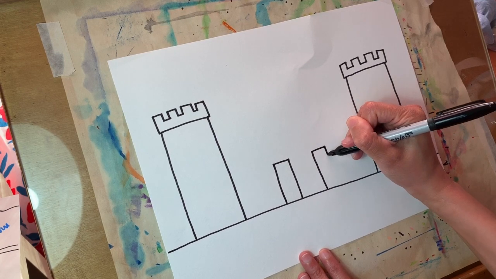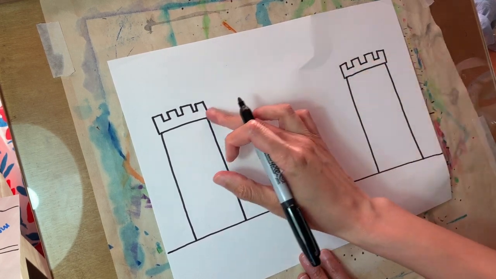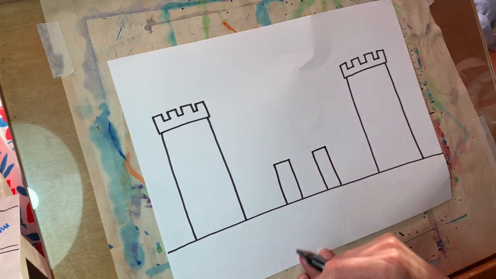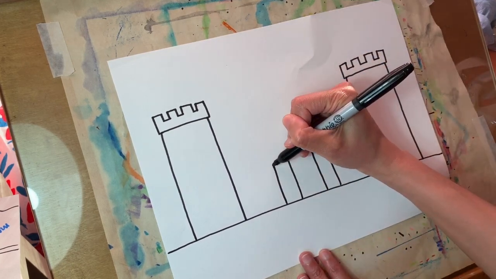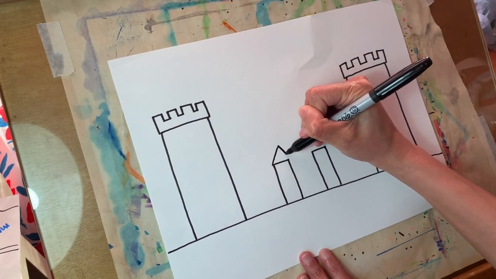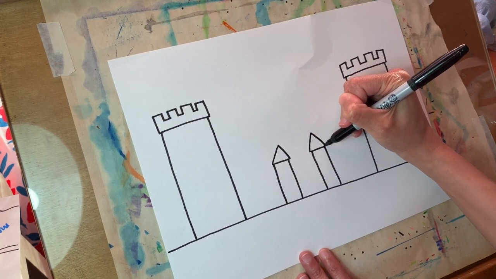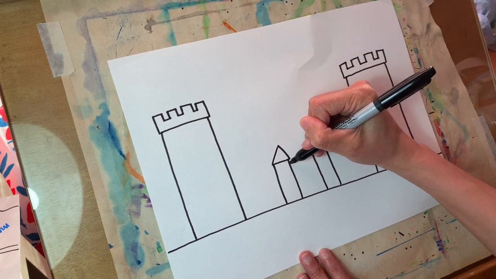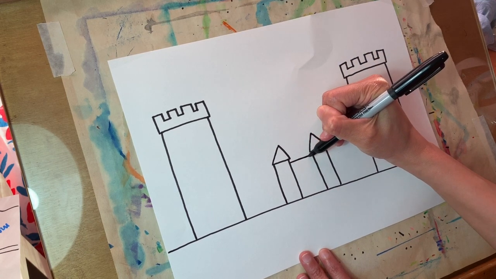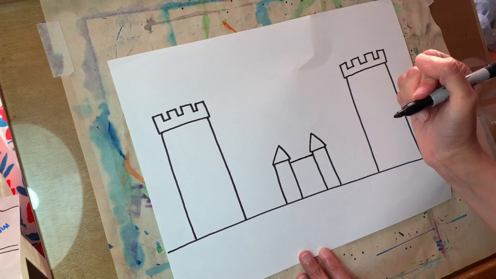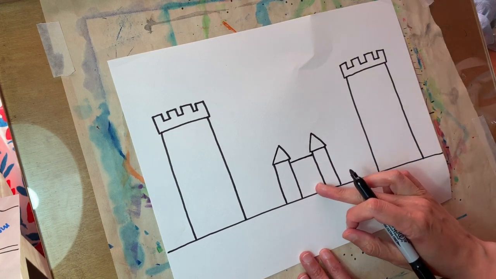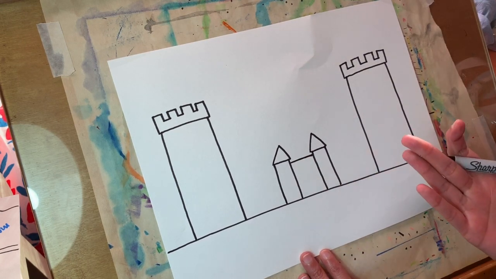And on top of these little towers, you could do more battlements if you want. I just want to change things up a little bit, so I'm going to do little triangles on top instead. And then I'm going to connect them just by drawing a line right across my barbican. And then in the middle of the barbican is the door.